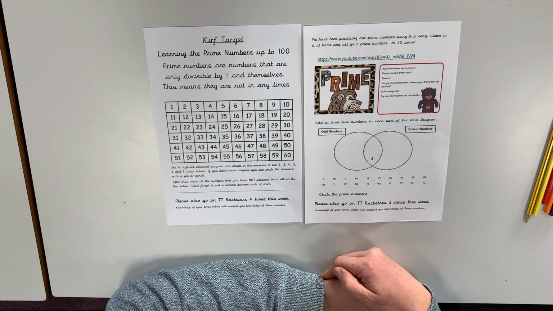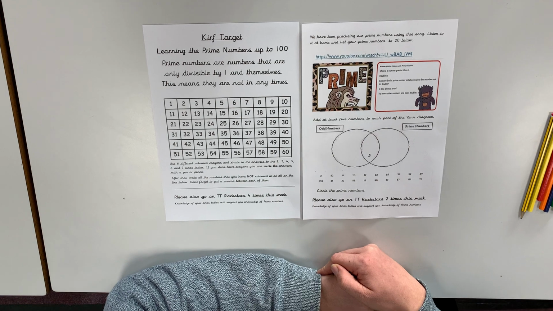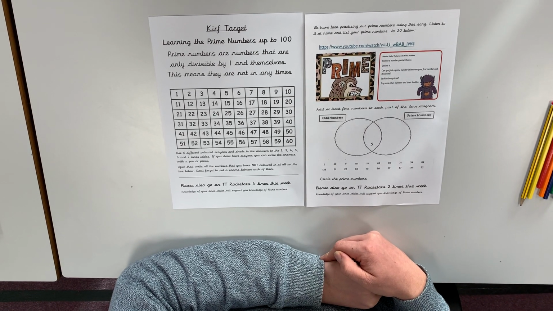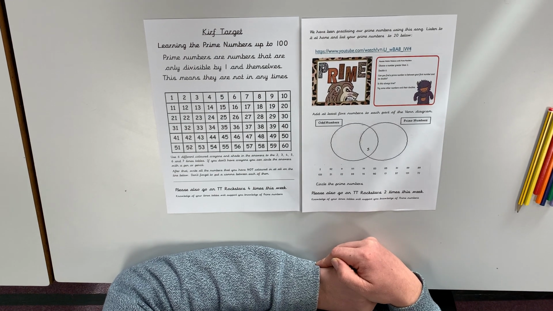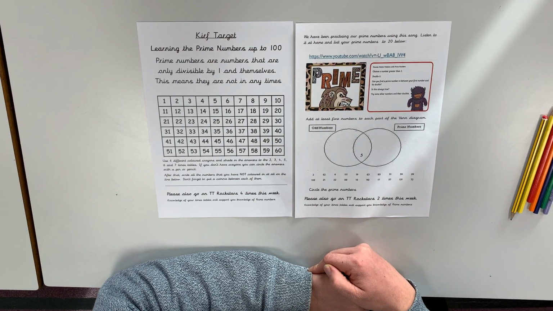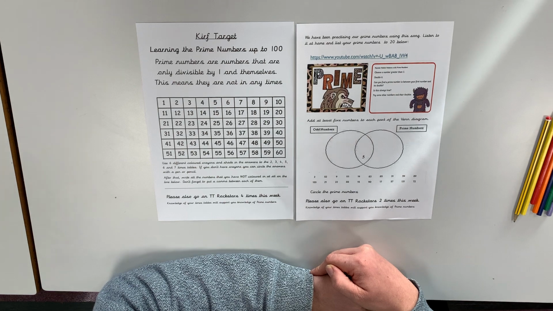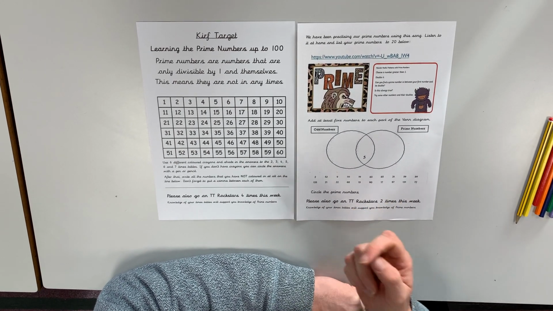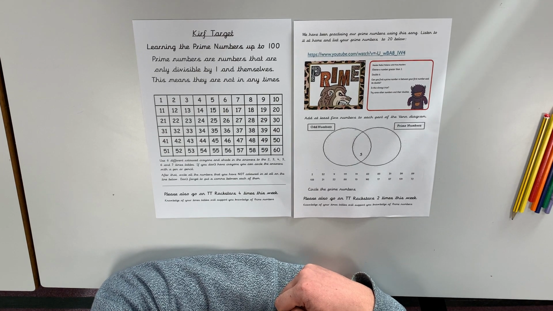Our target in year 5 this half term is all about prime numbers. We're going to be doing them up to 100. Prime numbers, in essence, are numbers that are only divisible by 1 and themselves. This means they're not in any times tables. Now, that isn't strictly true. The first number in the times table can still be a prime number.